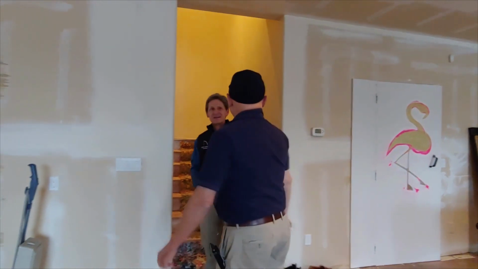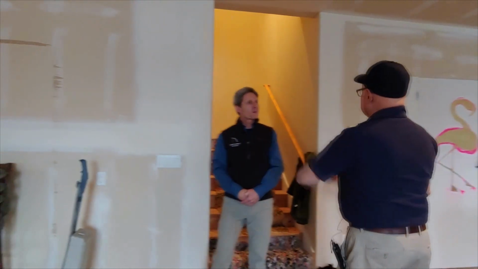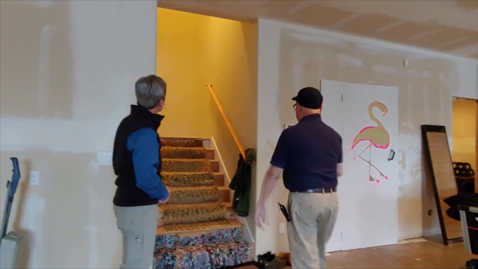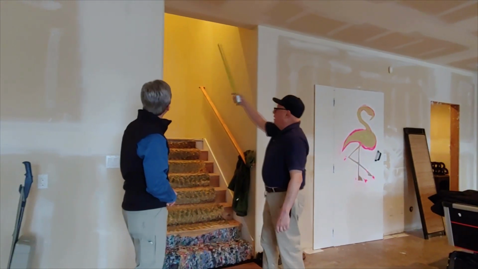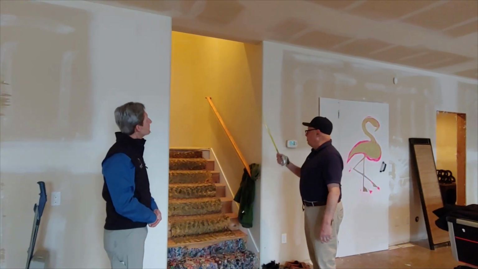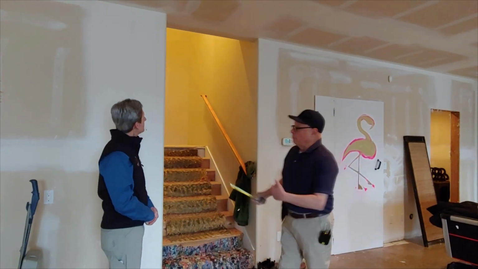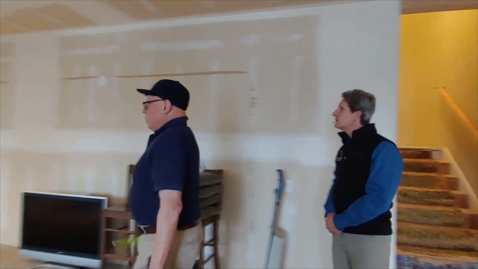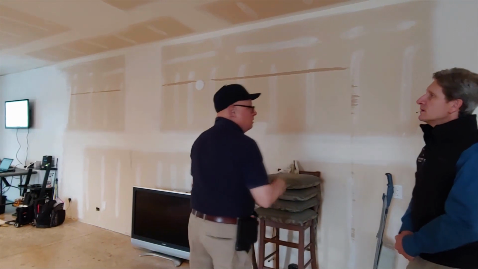The other thing I'm looking at is the offset in this ceiling. Notice this wall is not in line with this one. So I'm seeing that offset as I'm doing my inspection, and I know that I'm going to have an offset there. I can expect one. Okay, the next is the ceiling heights.